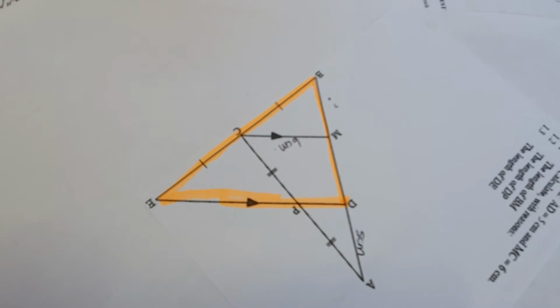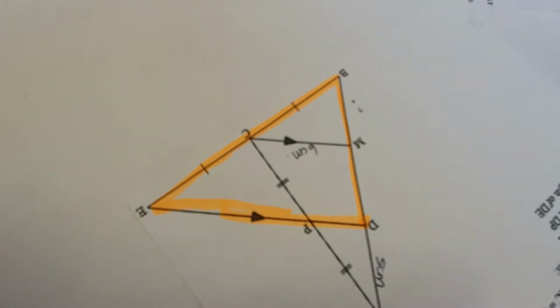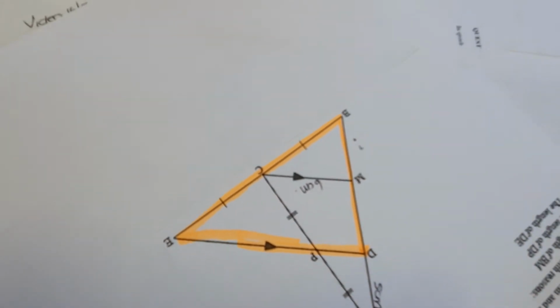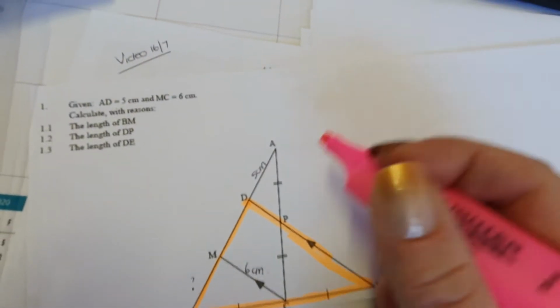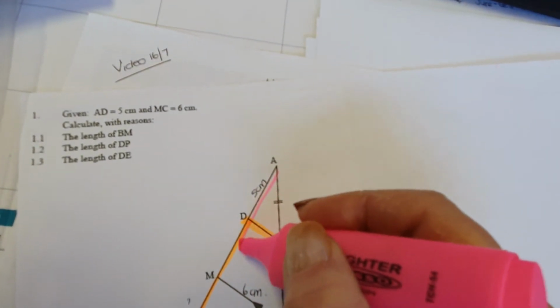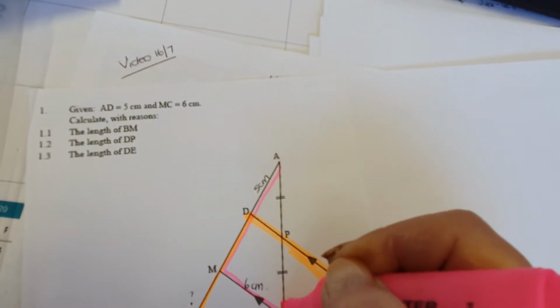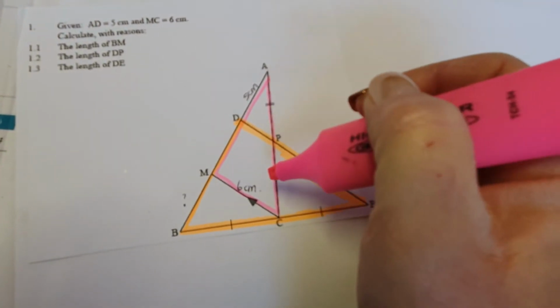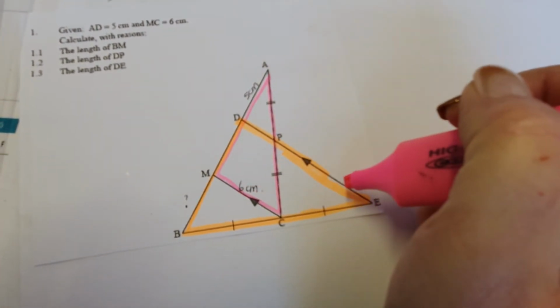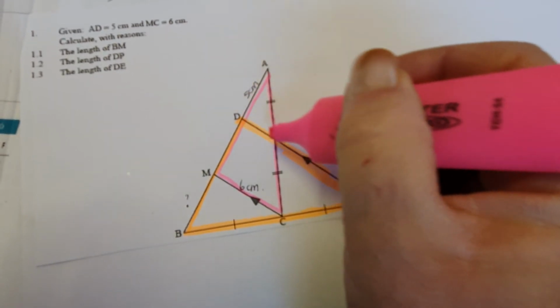And then if you look at it, there's also another triangle with the same concept. Turning the diagram around again. Here's your second triangle, where you've got a side that's bisected and you've got your parallel lines. Remember, a line that's parallel continues to stay parallel.